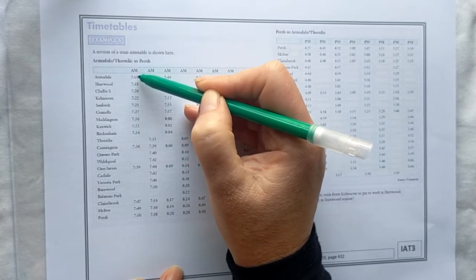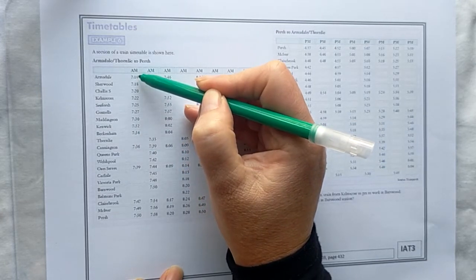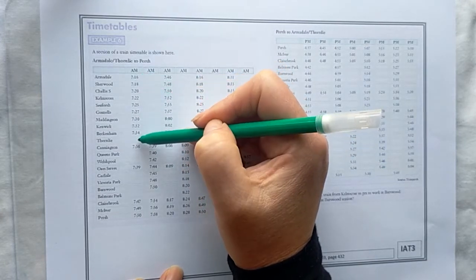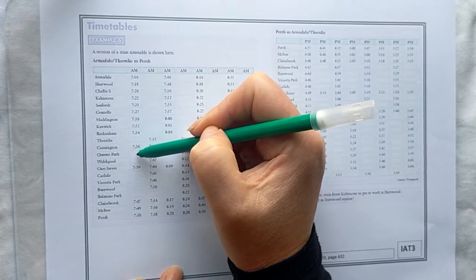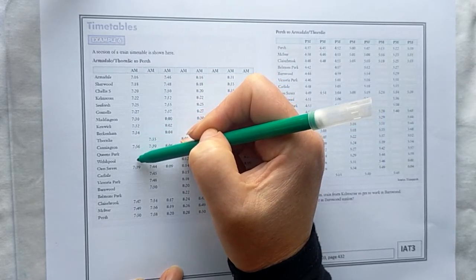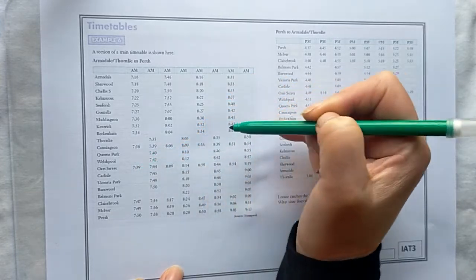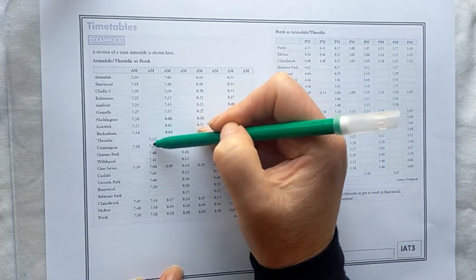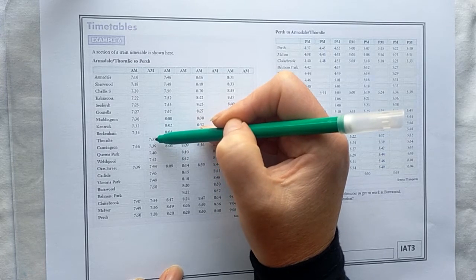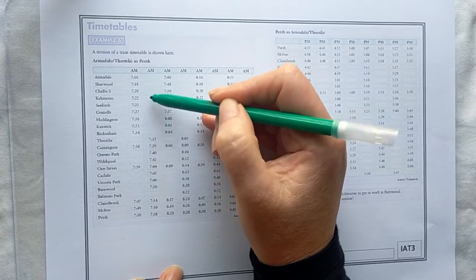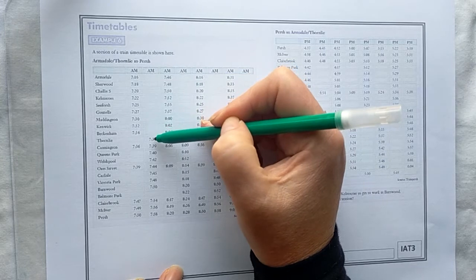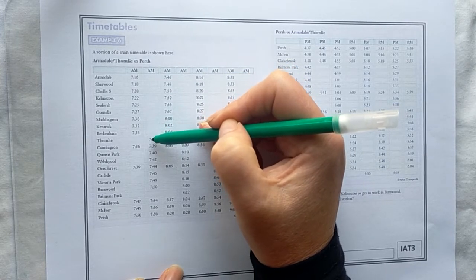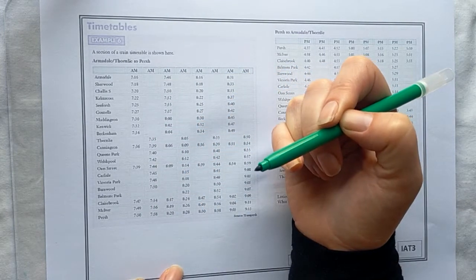So if you hopped on this train here at 7:16 at Armidale, you would not stop at Thornley, you would not stop at Queen's Park, you would not stop at Welshpool. However, there is a train at 7:35 that leaves from Thornley, and it doesn't have any of the preceding stops. It starts at Thornley and makes its way all the way through to Perth.